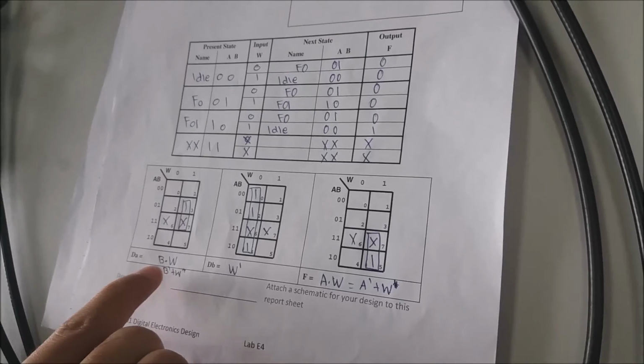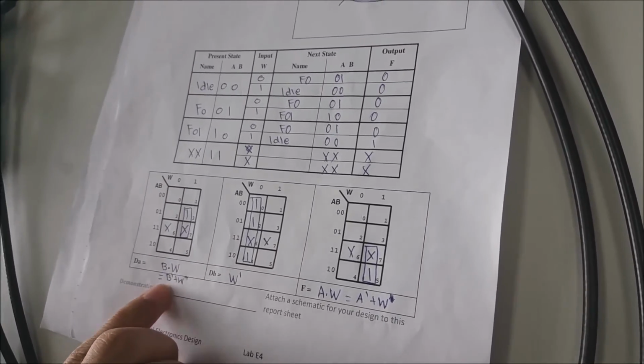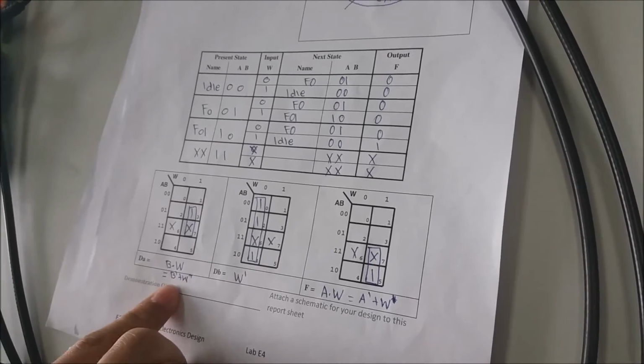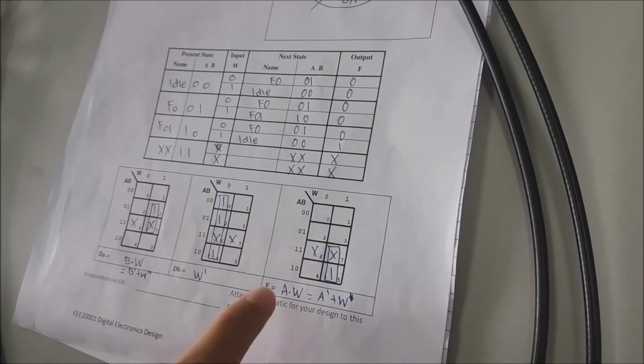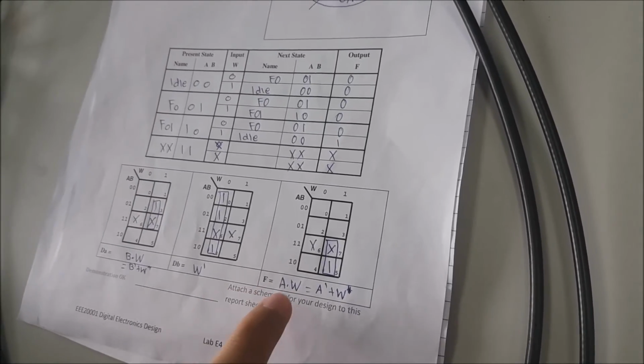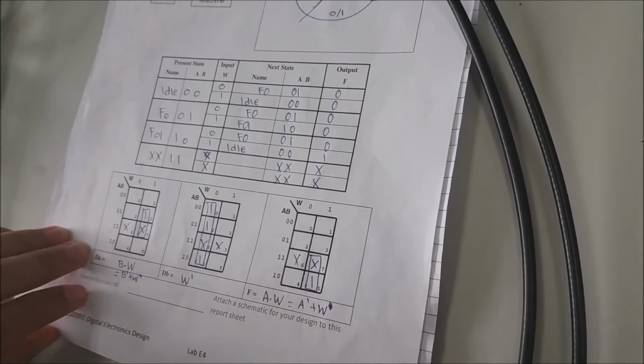So DA is equal to B and W, but we used De Morgan's theorem and we got B naught plus W naught, which is the NOR gate, and DB is W naught, and F is equal to A and B, and A and W, and we use De Morgan's theorem to get A naught plus W naught.